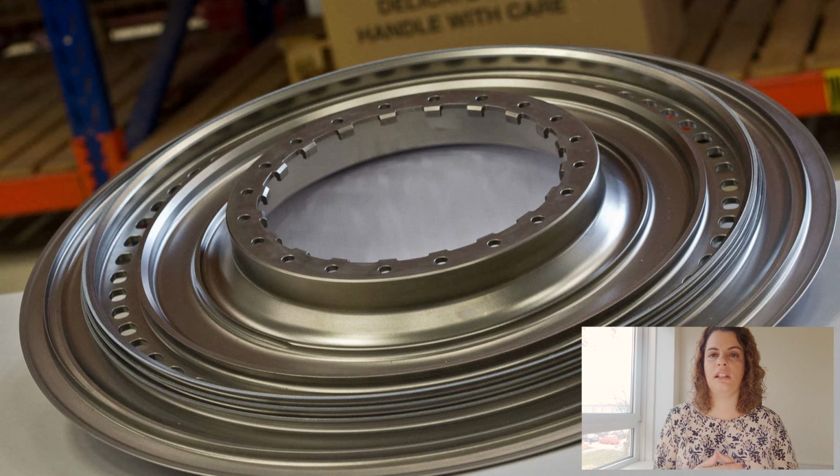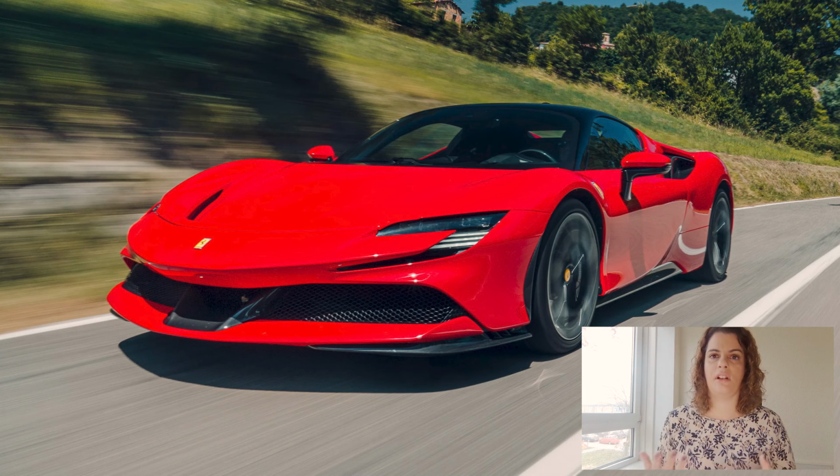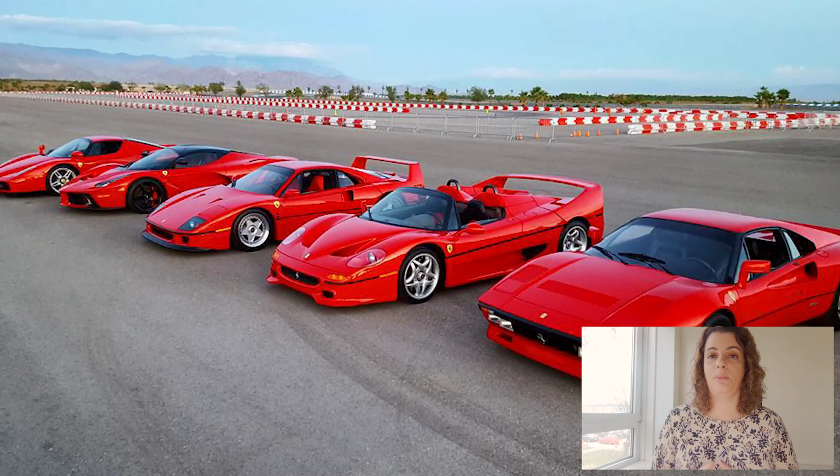So if you look at this part in particular, the forward outer seal, how much do you think it's worth? Think in terms of Ferraris. So do you think it's one Ferrari, two Ferraris? Well, it's actually the cost of 5 Ferraris, 1.4 million euros. So a lot of money.